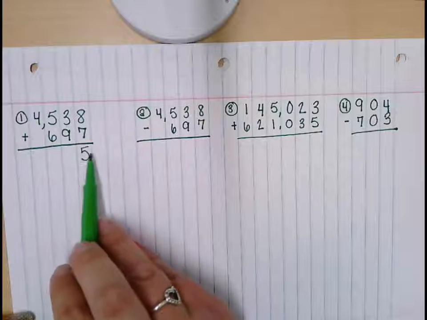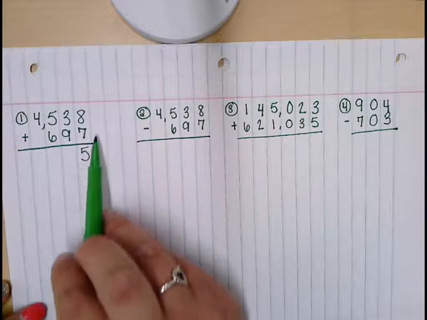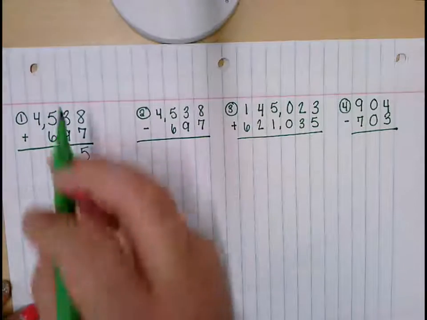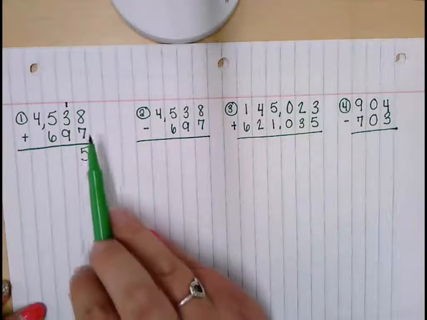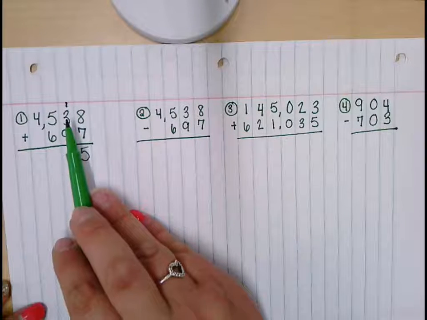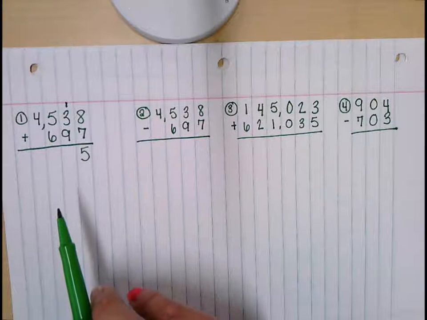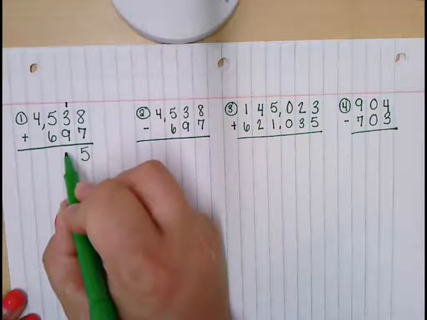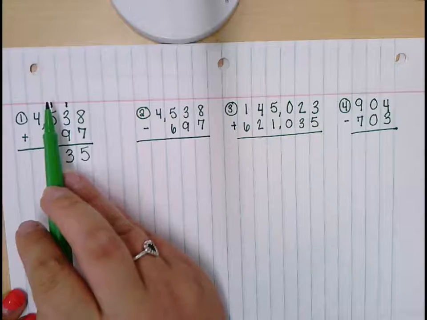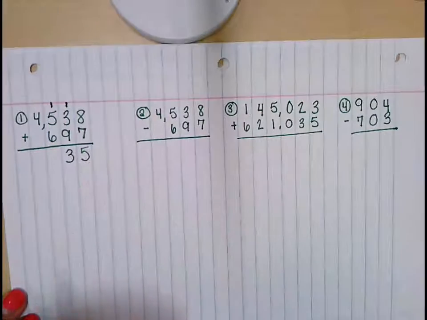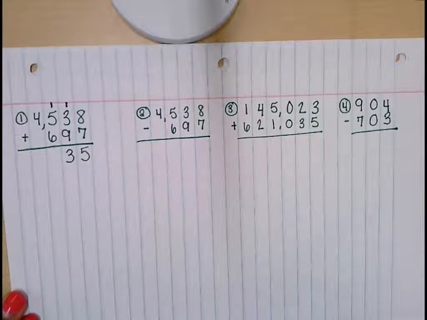Notice I put my 5 in the 1 spot, but my answer was 15. I have to carry my 1 up to the next column. Now I need to add 1 plus 3, which is 4. 4 plus 9 is 13. Notice I carried my 1 again because I can't put 2 digits in each column. That's why we're doing it in columns, because only 1 digit can go in each column.